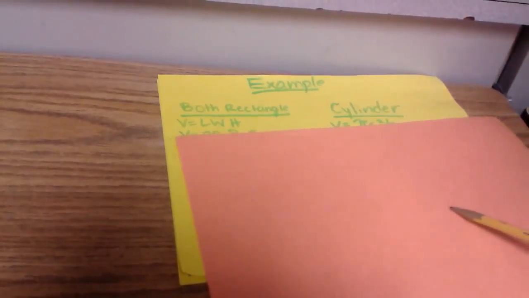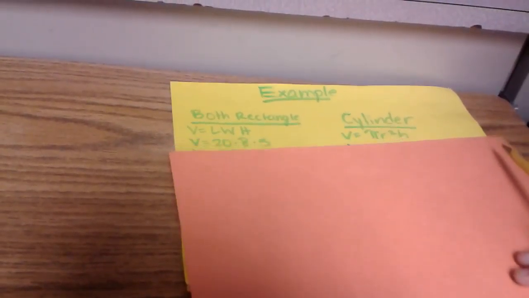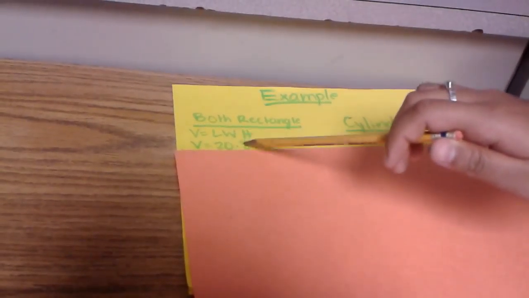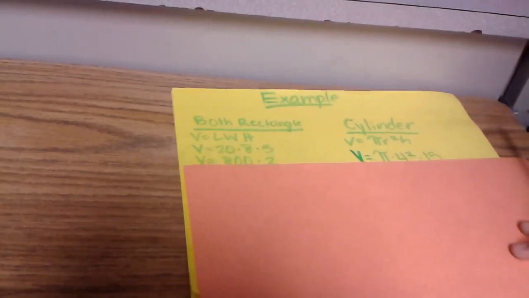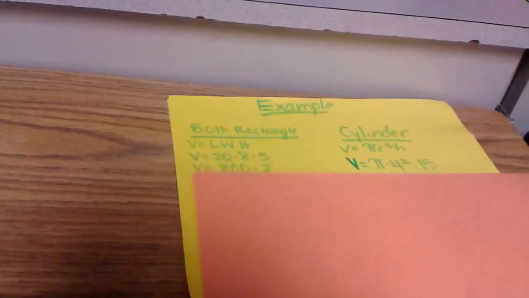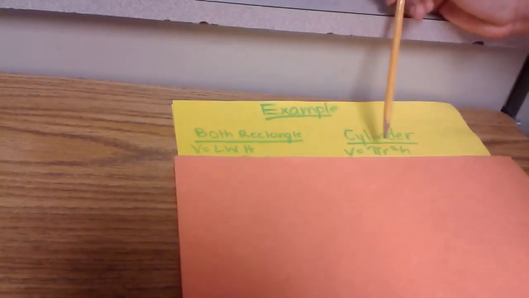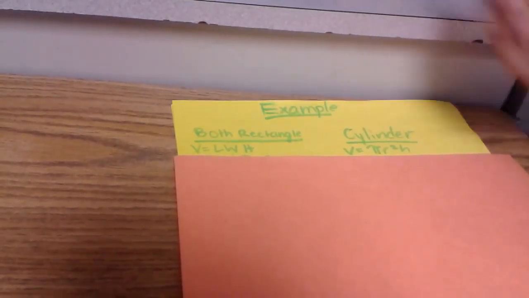Now, we put in the formula of the rectangular prism, length times width times height. We put in the numbers, 20 times 8 times 5, which is 800, but there are 2 rectangular prisms, so we times it by 2 and get 1,600 cubic meters. Now the cylinder, we put in the formula, pi r squared times height.